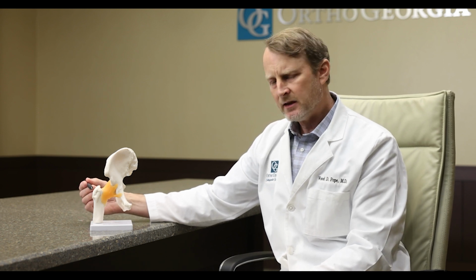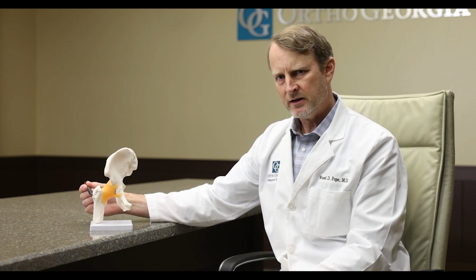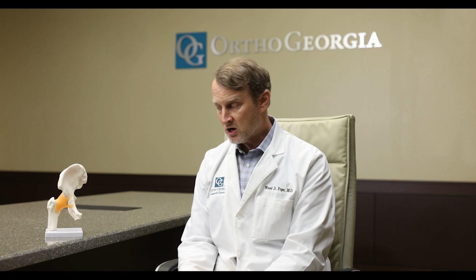And then this is oftentimes treated initially with an oral or topical anti-inflammatory. Sometimes physical therapy can be employed for treatment of hip bursitis. And ultimately, a steroid injection into the hip bursa is oftentimes very helpful.